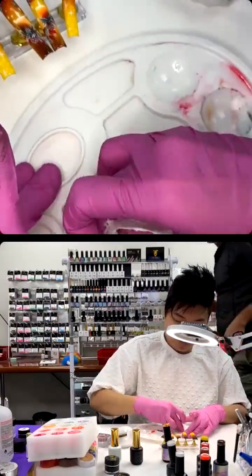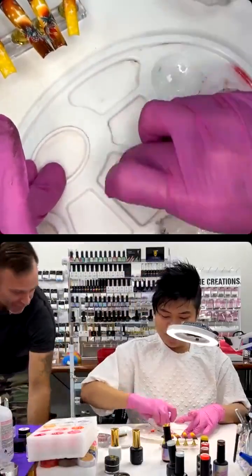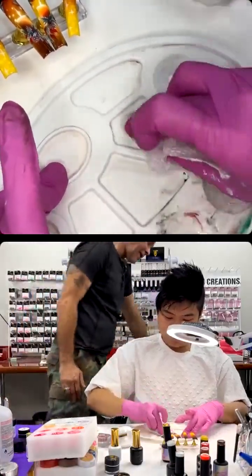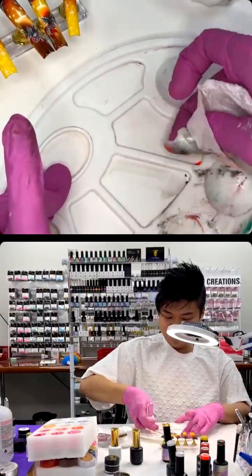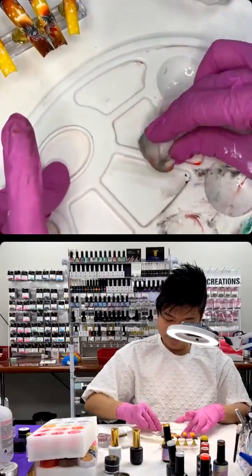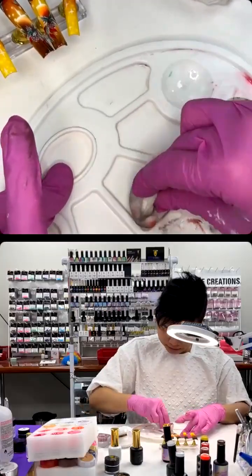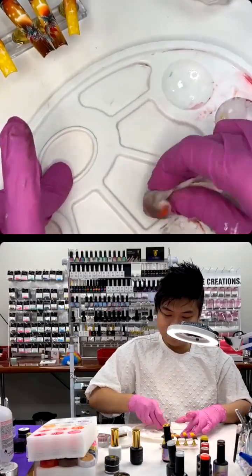Let me clean it because you made it so far without getting anything on your beautiful white clothes. Pigment dust was floating in there earlier. No, you did great. You did great.